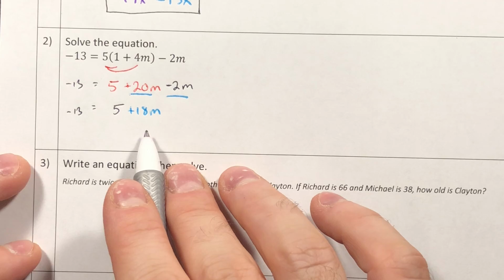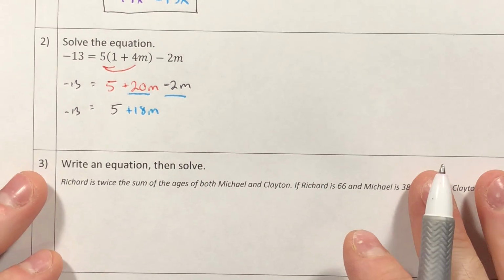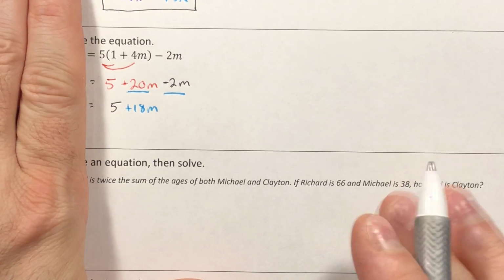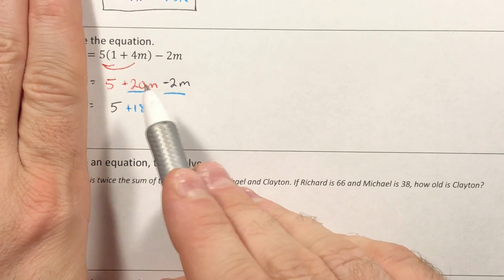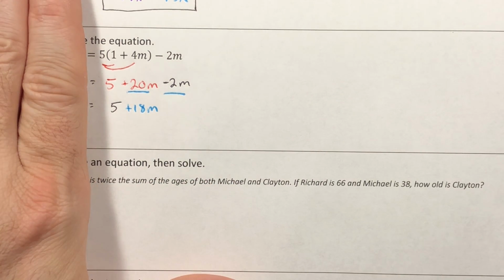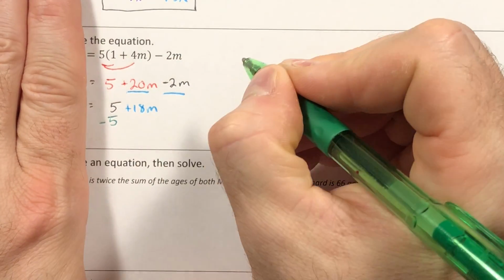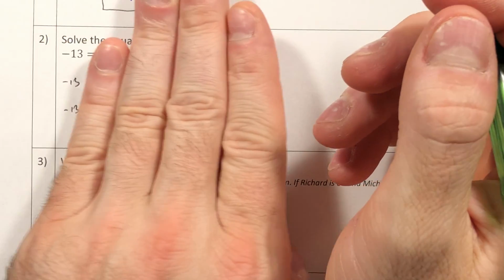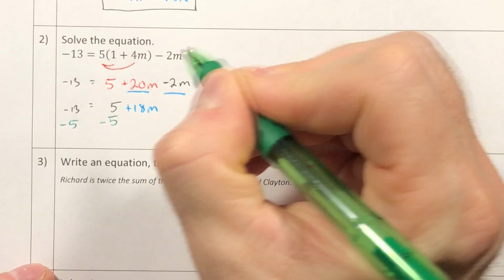I have this. Now, when I start moving things to the other side of the equation, I'm going to be canceling them out over here. So in essence, I'm going to look over here and say, what do I need to get rid of to isolate this m? Well, I have a 5. Let's go ahead and take away the 5. So minus 5. Now, I want to be even between the two sides. So if I take away 5 on the right, I also have to take away 5 on the left. So let's take away 5 over here.